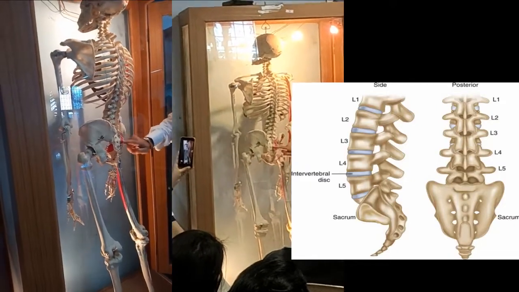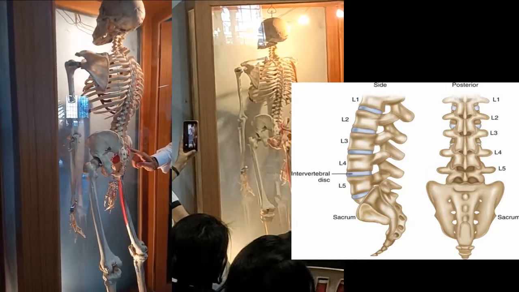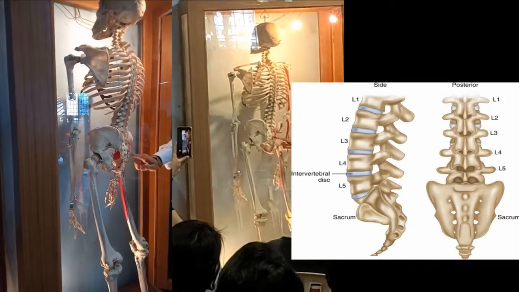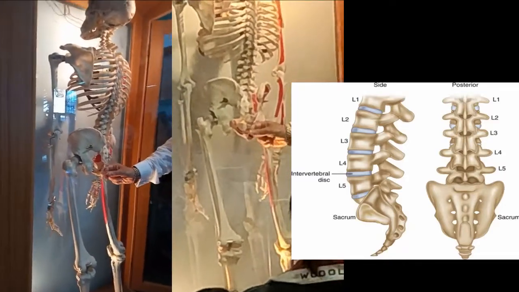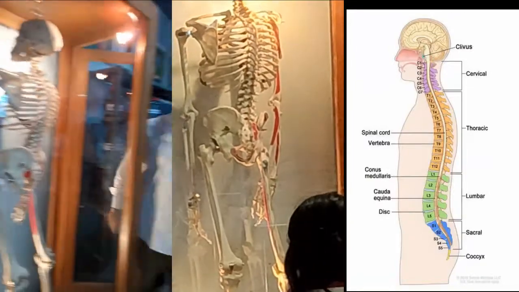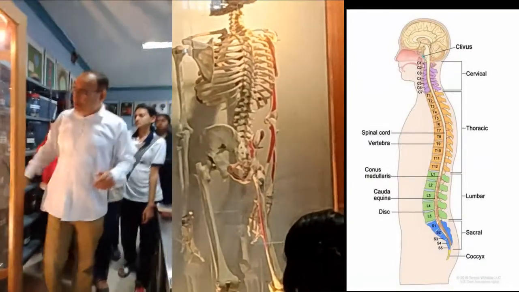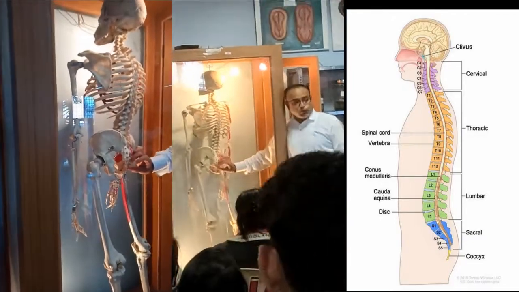This is the sacrum, a triangle bone which is triangular in nature, we call it sacrum, trikasti in Ayurveda. And this is the tailbone, what we call the coccyx, maybe 3 to 4. So together there are 32 to 34 vertebrae. They are all separate till the lumbar region. Sacrum is fused and coccyx is also fused.